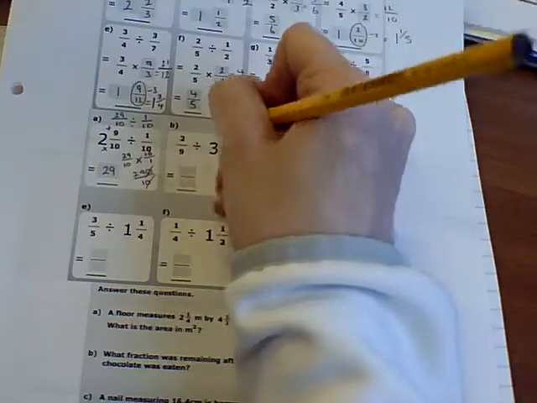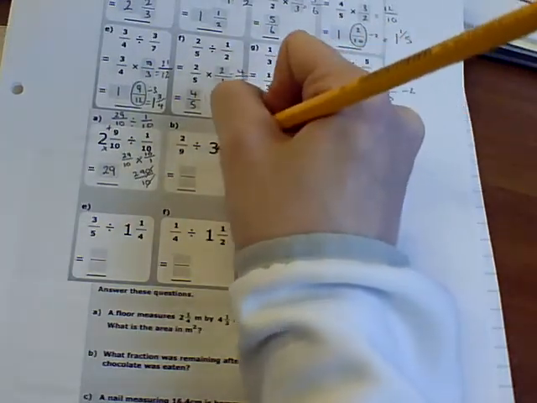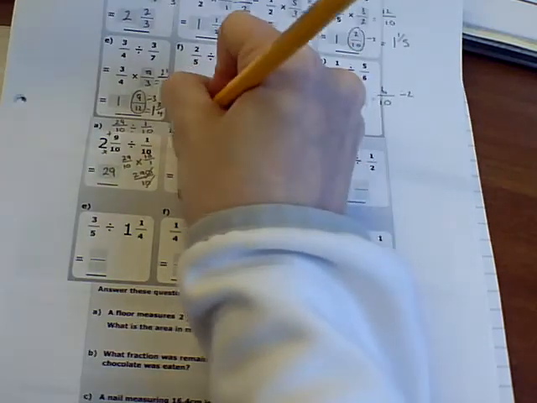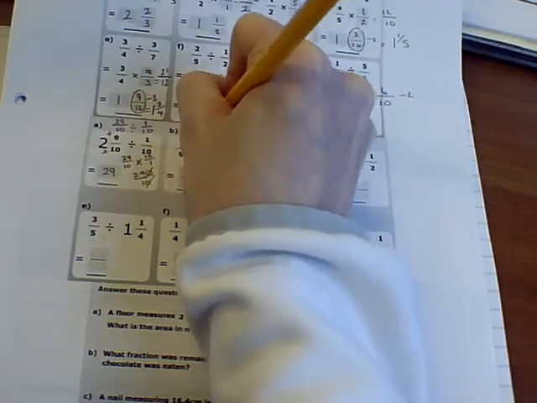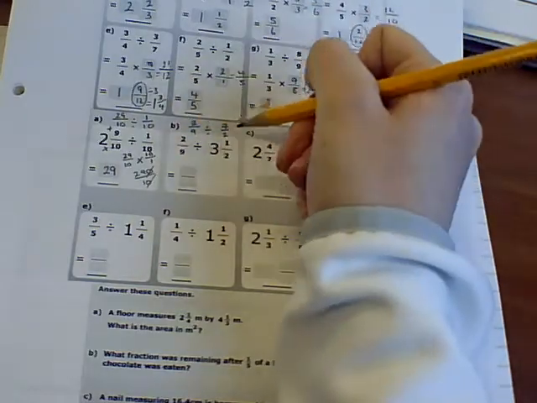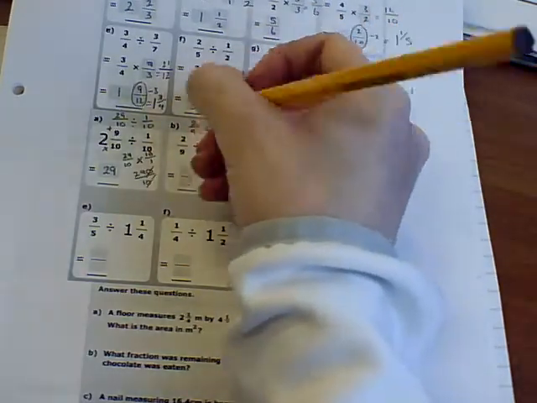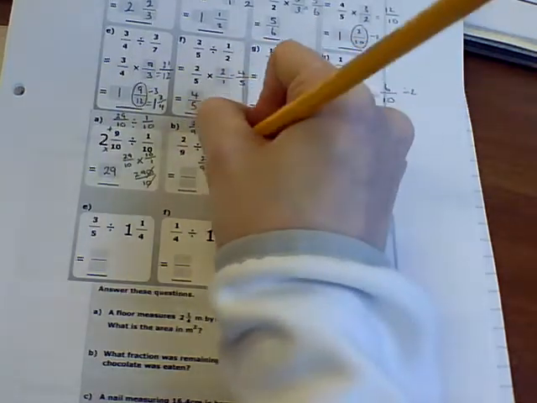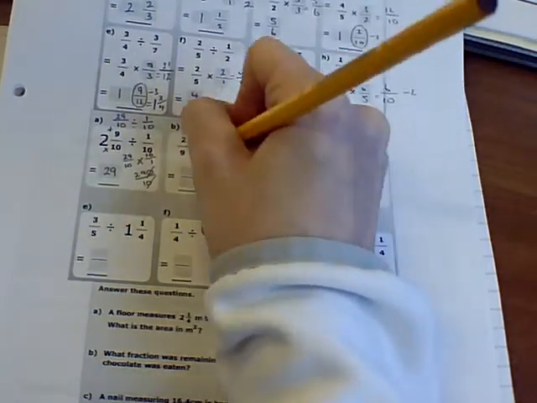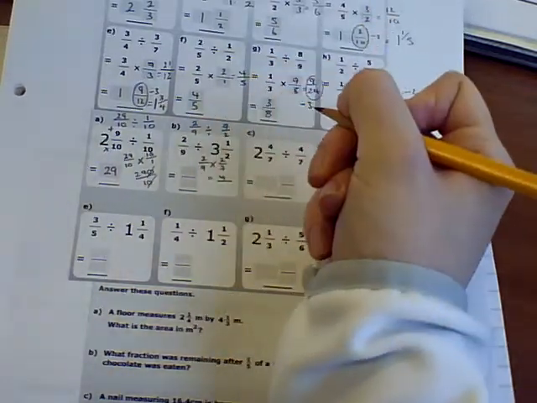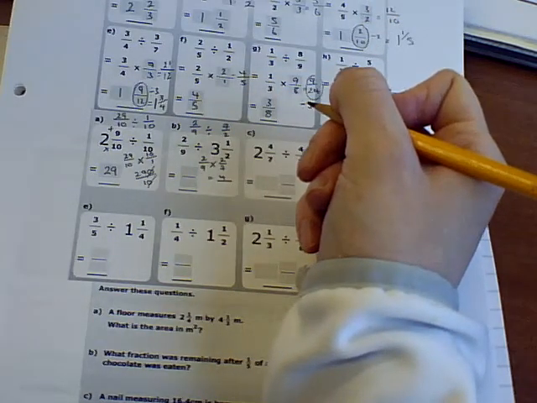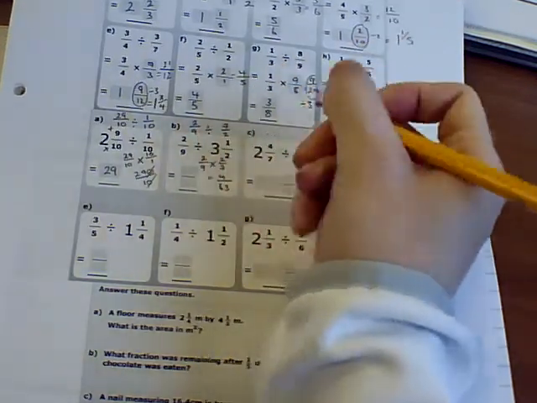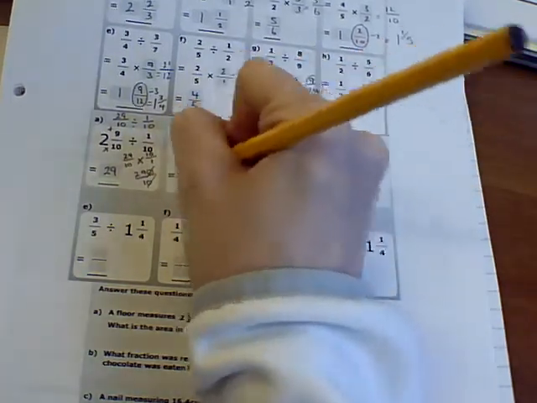Next one, change your mixed fraction to improper, so 2 times 3 is 6, plus 1 is 7/2, and we've got 2/9 divided by 7/2. Then apply your keep, change, flip, so keep 2/9, change divide to multiply, flip 7/2 to 2/7, multiply across, 2 times 2 is 4, 9 times 7 is 63, and we can't simplify that any further, so that's going to be 4/63.